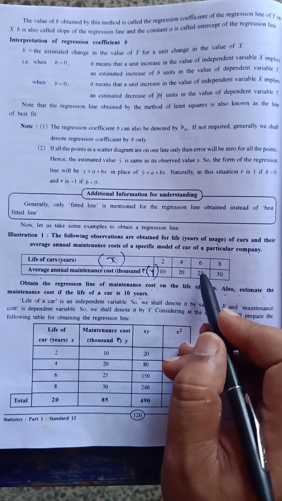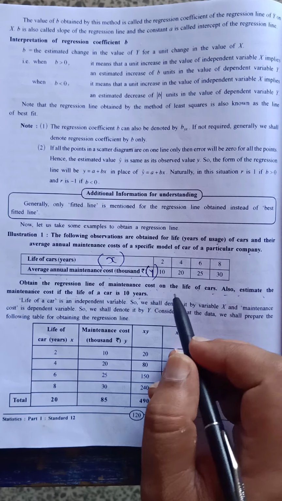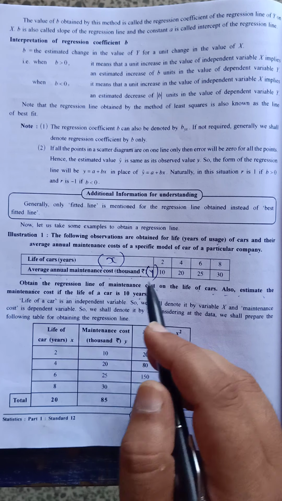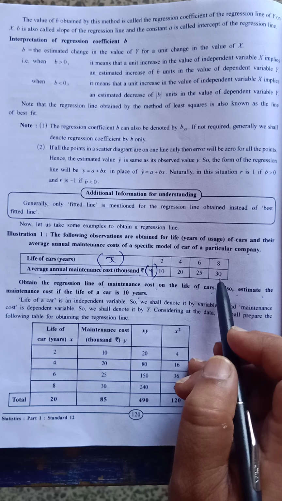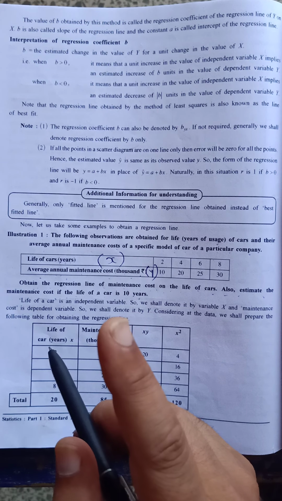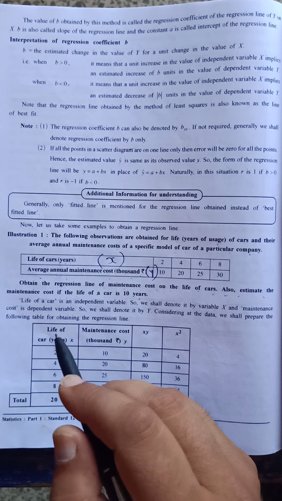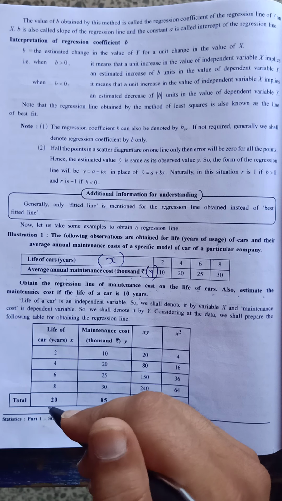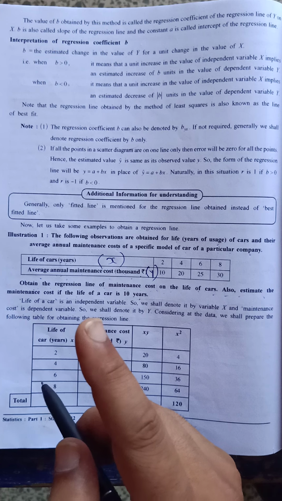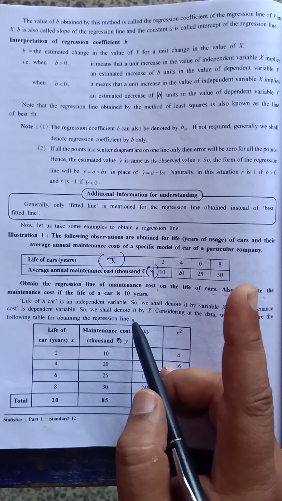Now friends, we observe in the question that all the values of the given variables are 30 or less than 30. So remember, as we also studied in correlation, when the observations are small, 30 or less than 30, then we apply the method of XY.